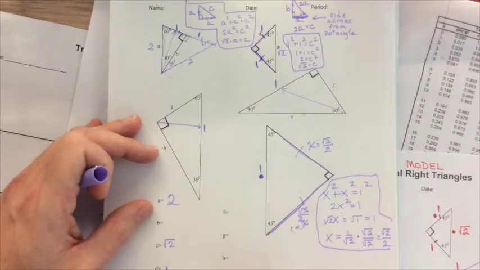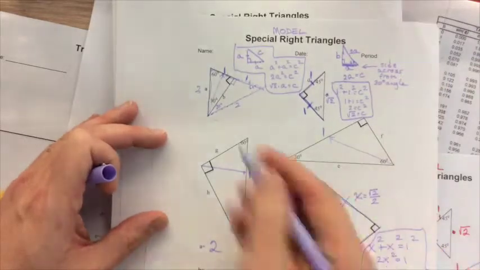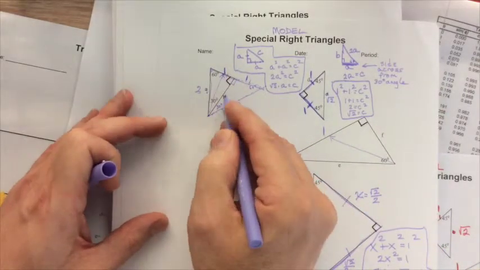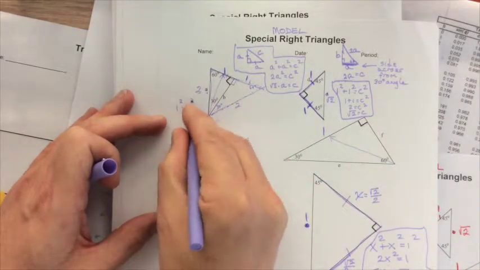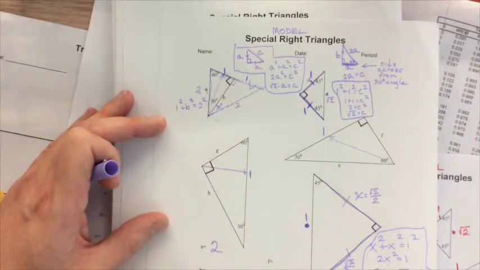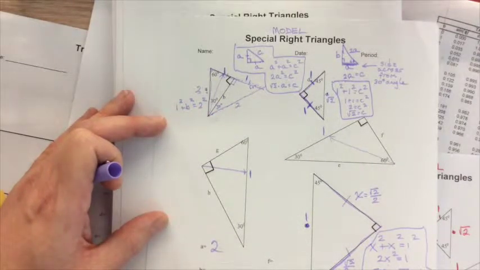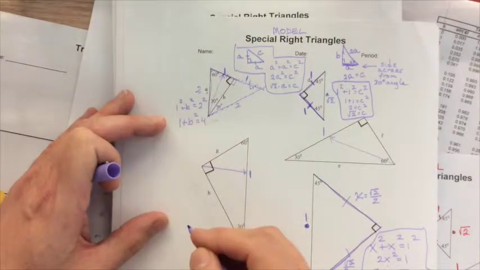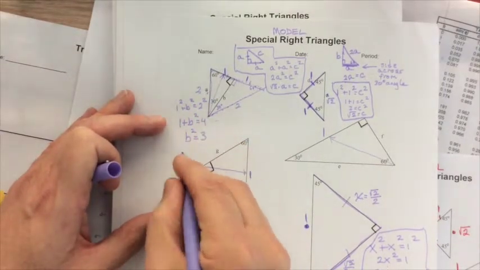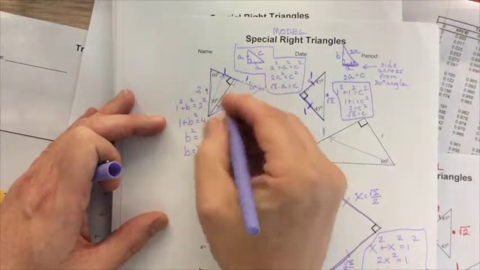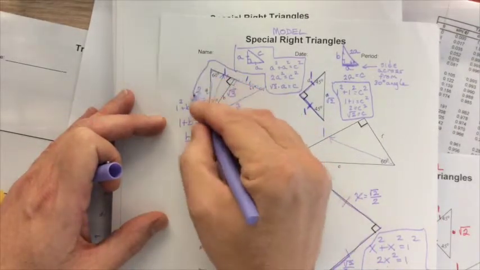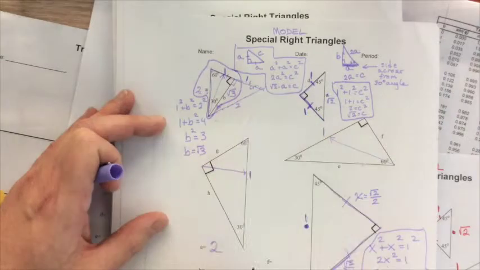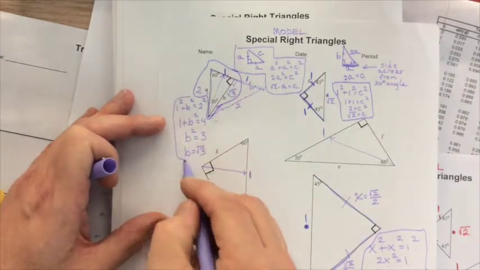What else can I do? Well, up here, I don't have b, but I know that 1 squared plus b squared is equal to 2 squared. 1 plus b squared is equal to 4. b squared is equal to 3, and so b has to equal the square root of 3. That triangle right there, and this arithmetic right there.